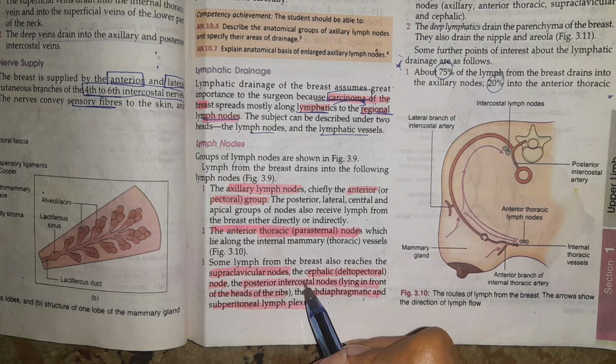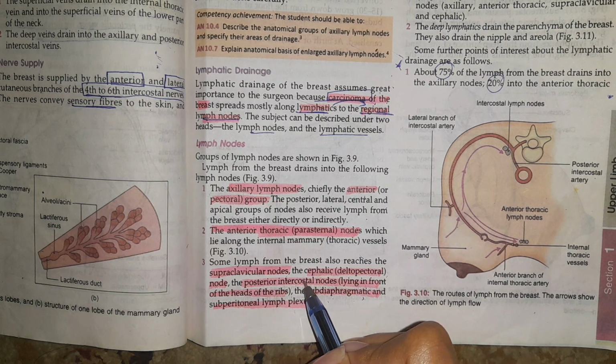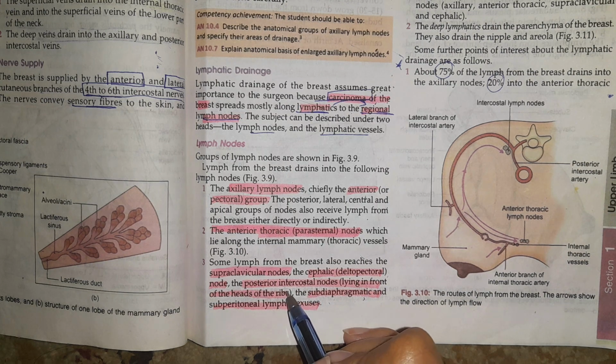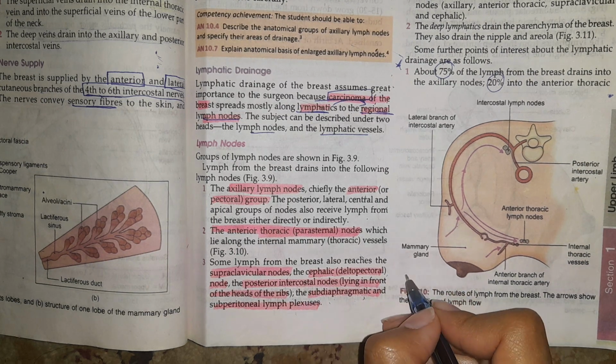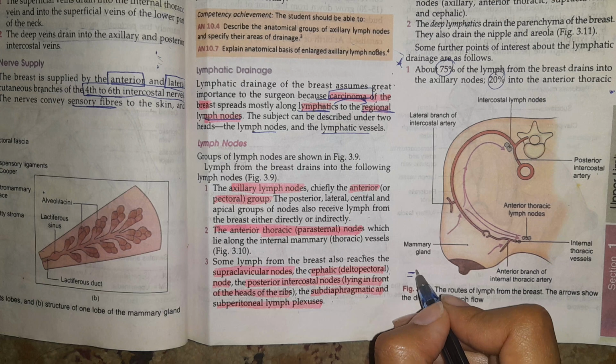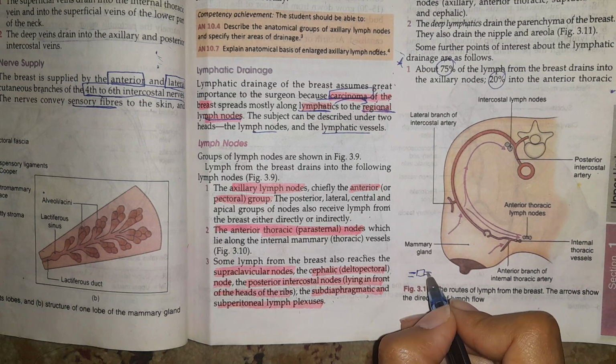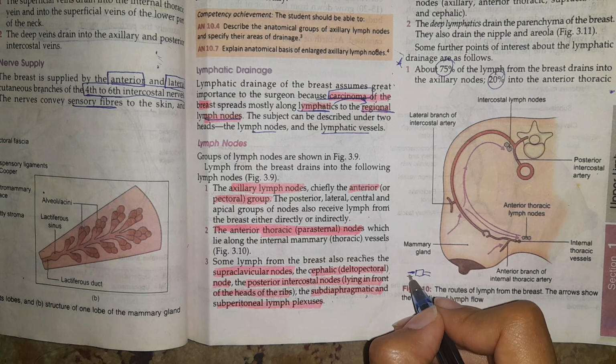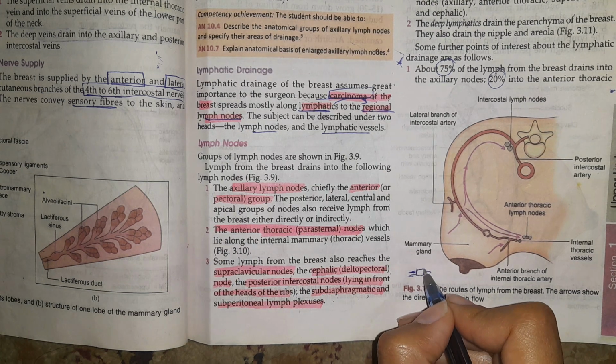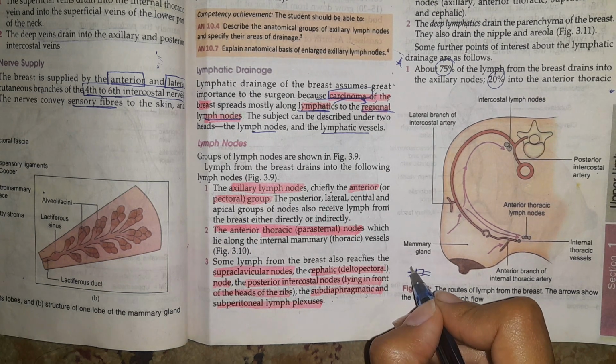Then posterior intercostal nodes, they will be lying on the heads of the ribs. And remember, ribs have their heads on your back side towards your vertebral column, connected with the vertebra, this region.